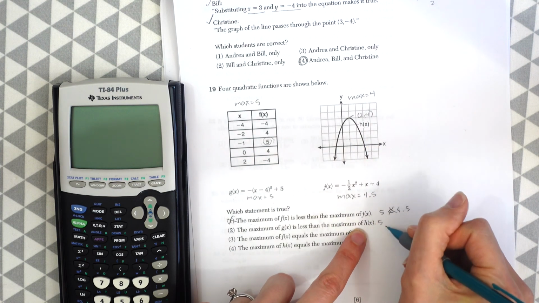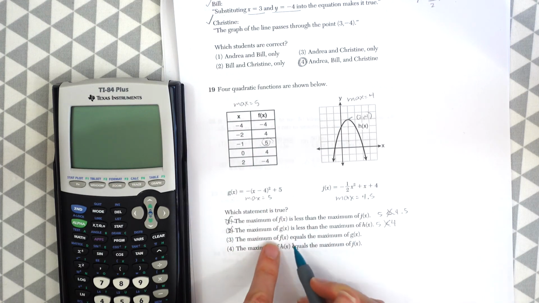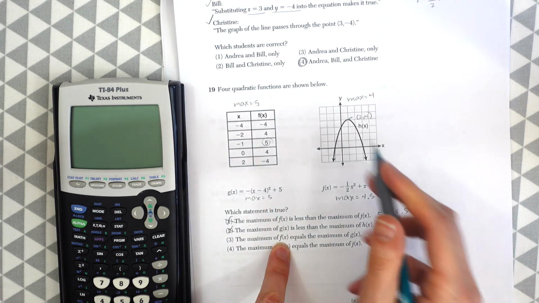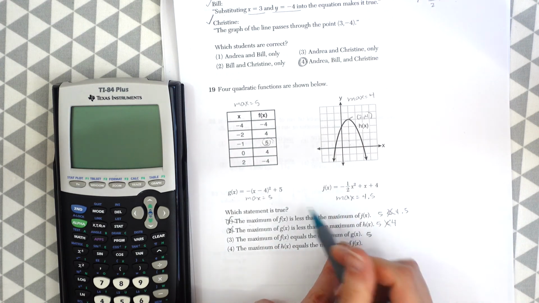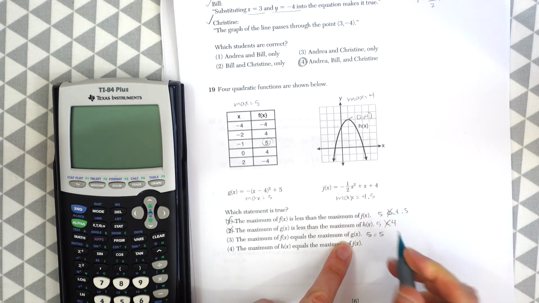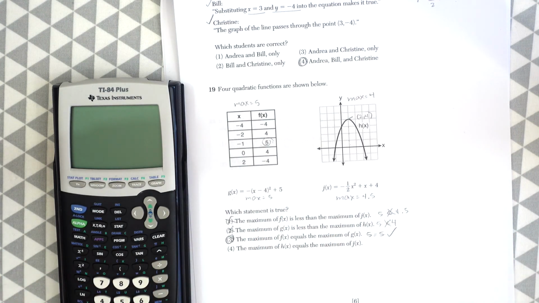Here's h of x, and the max is 4. Also not correct. F of x is equal to the max of g of x. So that looks right. Both are 5, right? So we got one. So choice 3 is our answer.